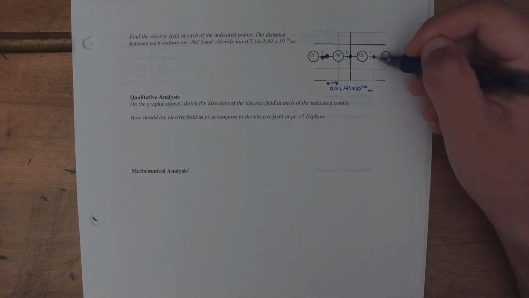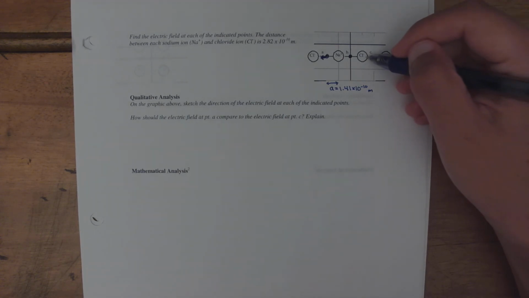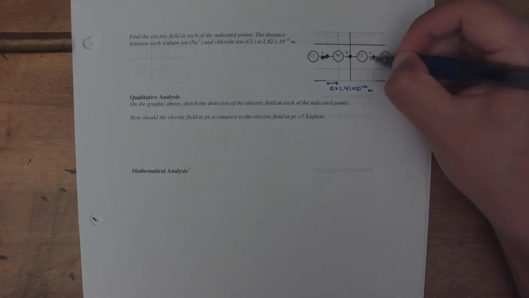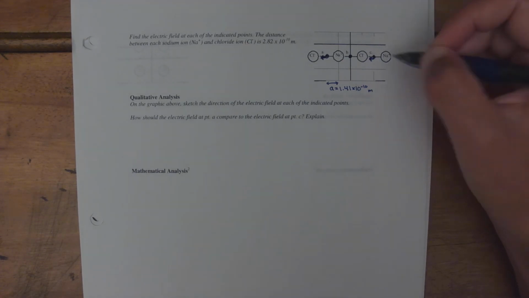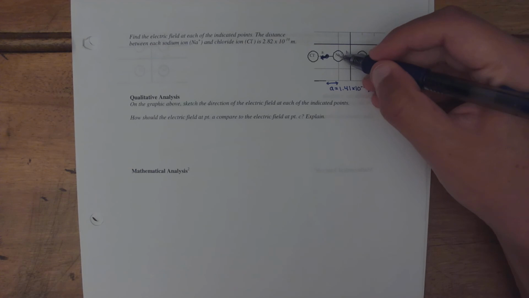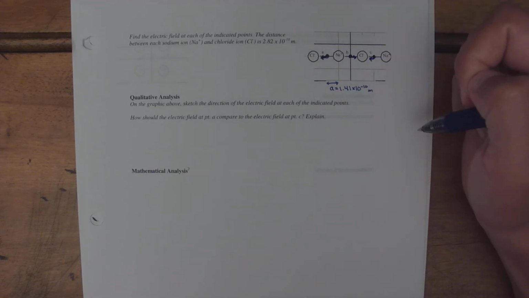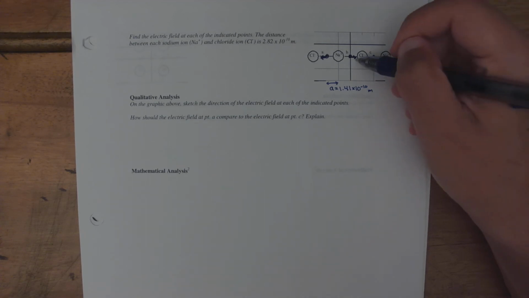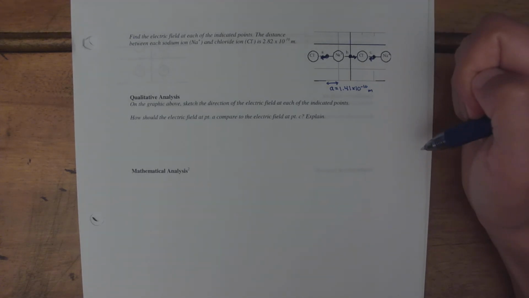For the same reason, at point C, the electric field is going to be also pointing to the left because it points towards the negative charge and away from the positive charge. And at point B, I'm closest to this positive charge and this negative charge. The electric field points away from the positive charge and towards the negative charge, and we can ignore the other two charges for now because the contribution is much smaller. So overall, the field would still be pointing to the right.